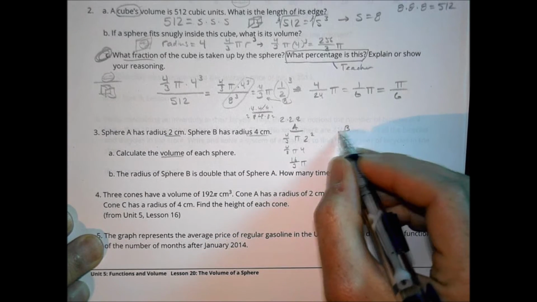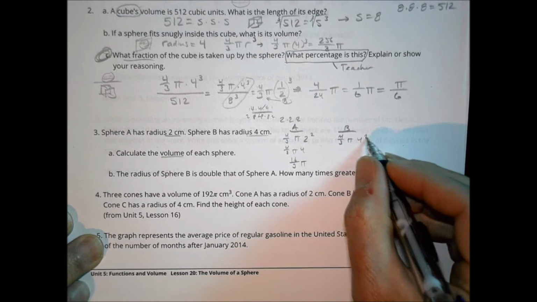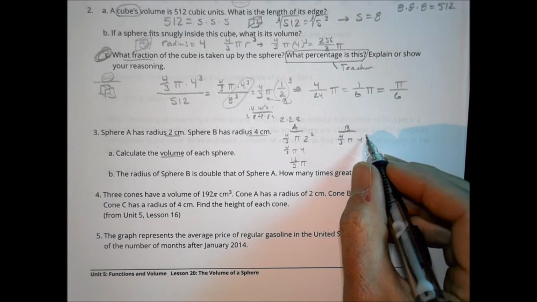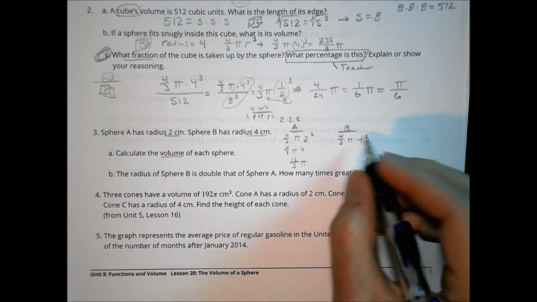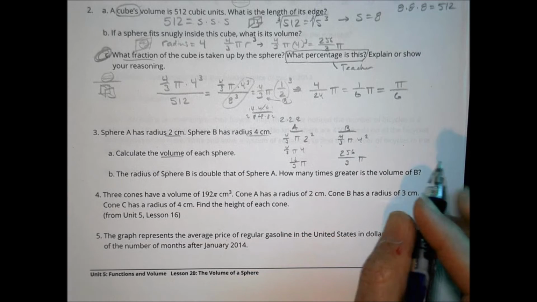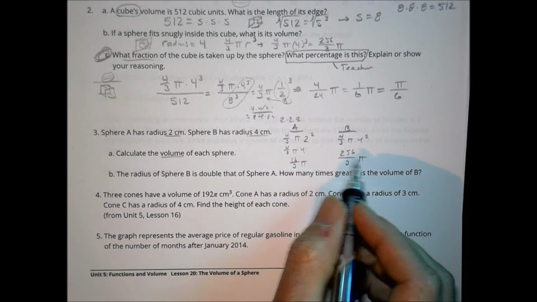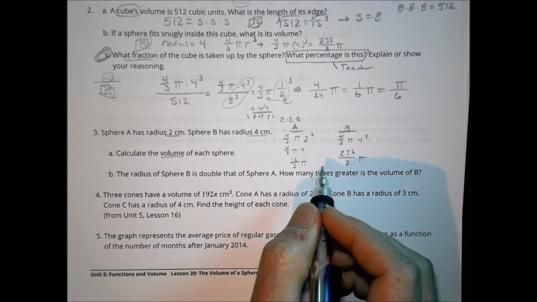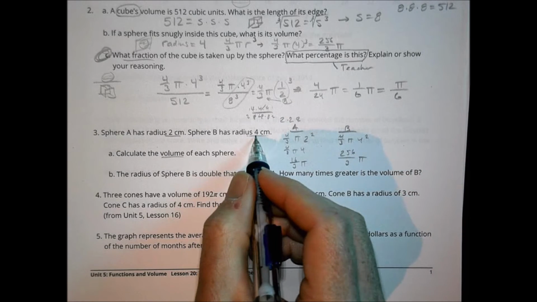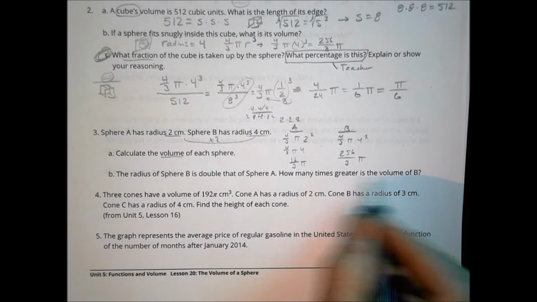For B, we have 4/3 pi times the radius, which is 4 cubed. That becomes 4 times 4 is 16, times 4, which is 256/3 pi. The radius of sphere B is double that of sphere A. Okay, true, that's double, 4 times 2 there. How many times greater is the volume of B?